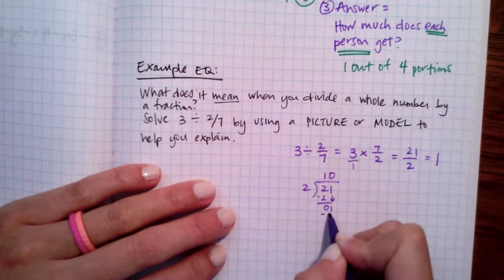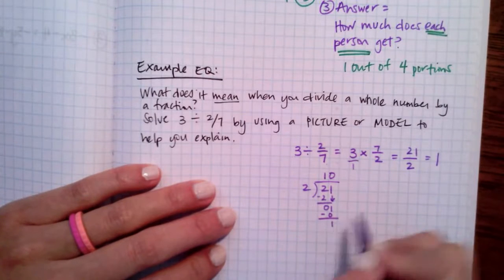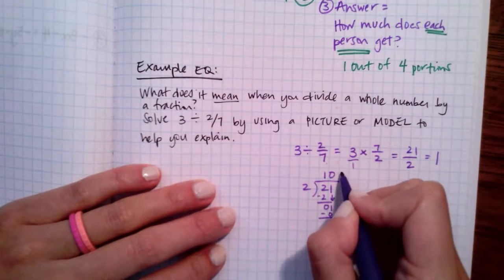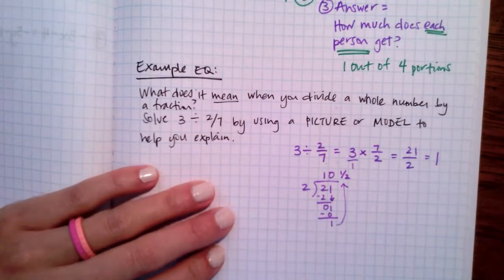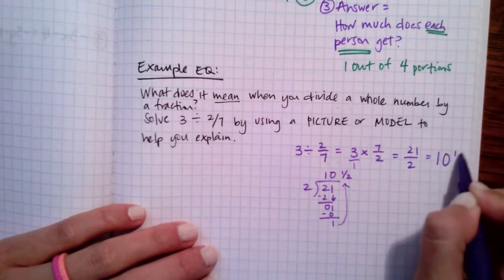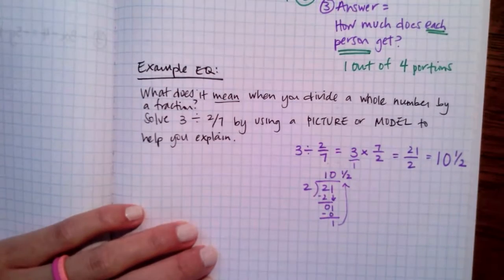So then you subtract that 0, you have a remainder of 1. So I can take that 1 and put it into a half. So this is 10 and a half. Okay?